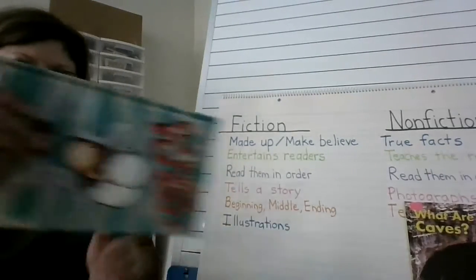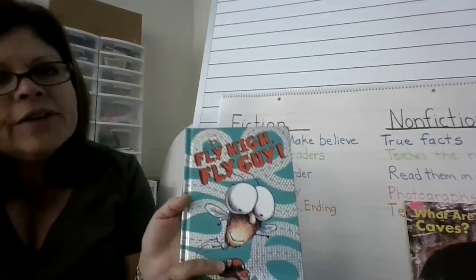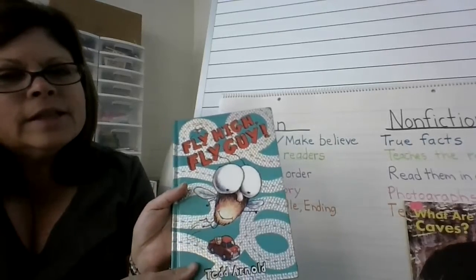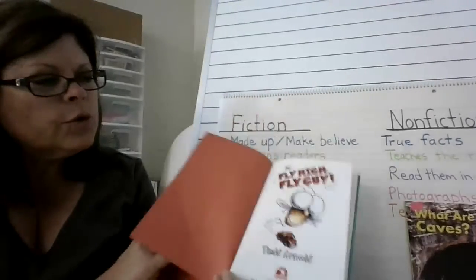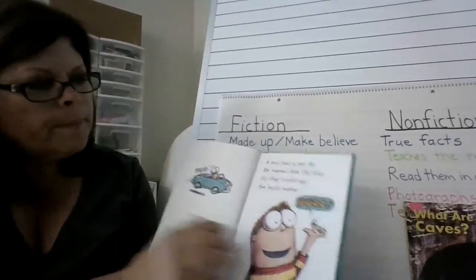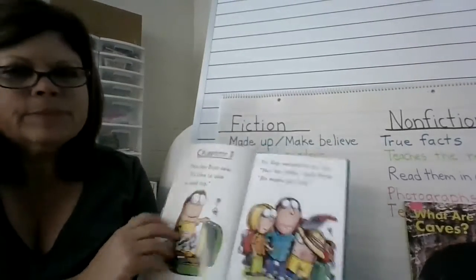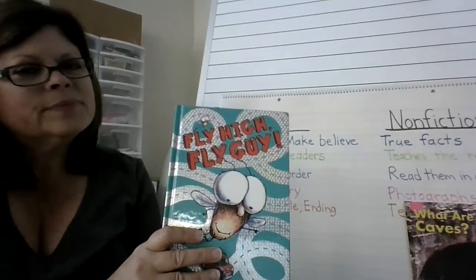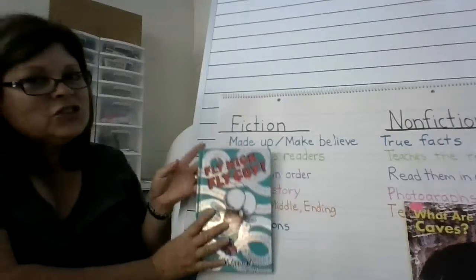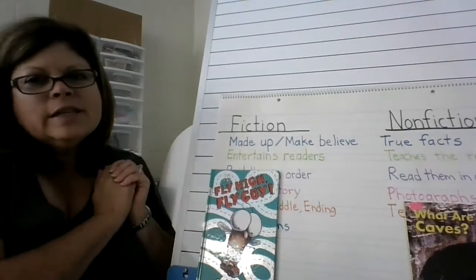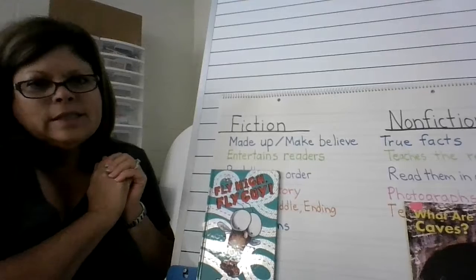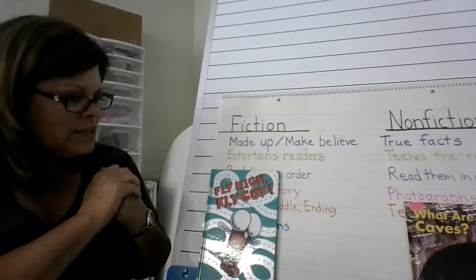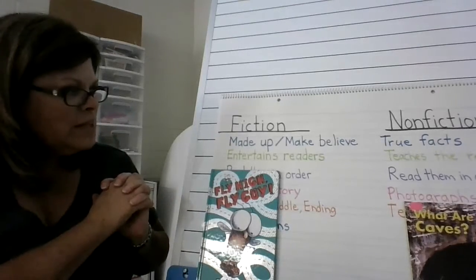Here's another book. Fly High, Fly Guy. Just look at Fly Guy. Think, is this real or is this story make-believe? If you thought it was fiction, you're right. This character is created by an artist. There are real flies, but this doesn't look like a real fly that you would see out in nature. This is a character, and it is a make-believe story.